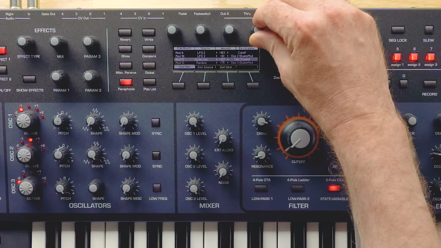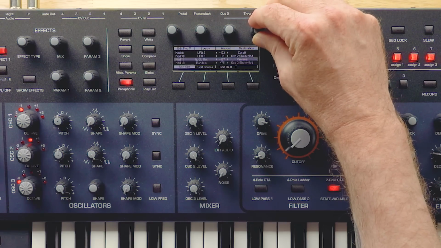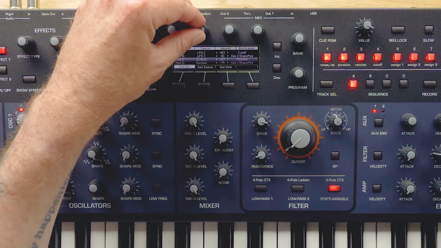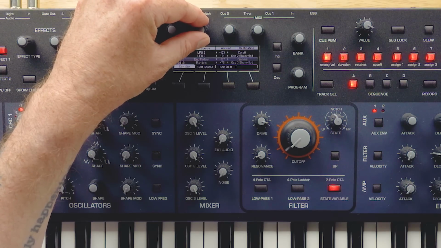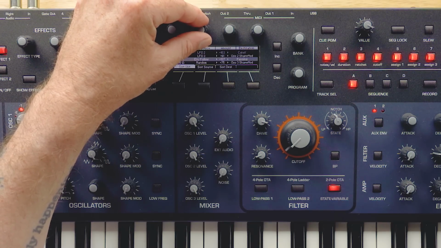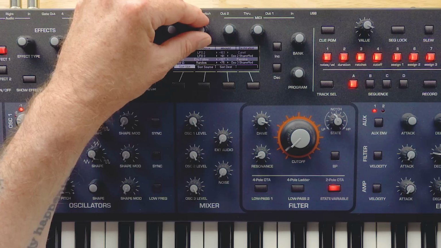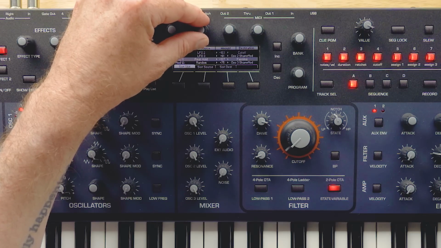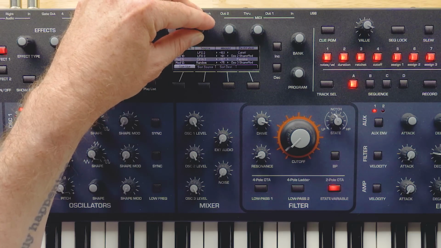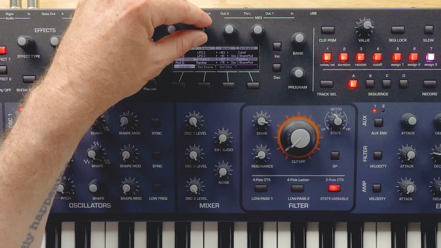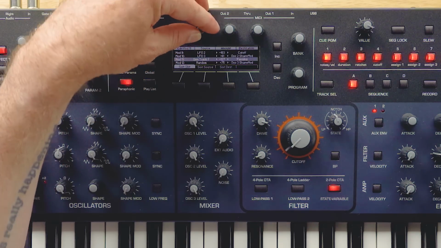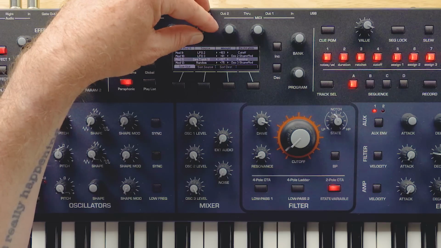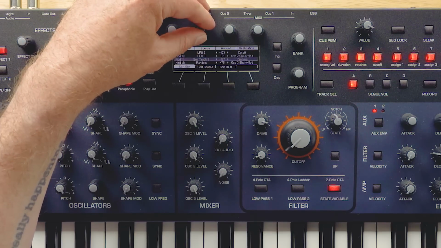Let's go back to panning on this. And an envelope follower. So this would be very useful for a billion things. Peak hold. And then some CV values. Where's sequencer track? So this shows you how robust the sequencer is. We have 16 tracks of sequencing.